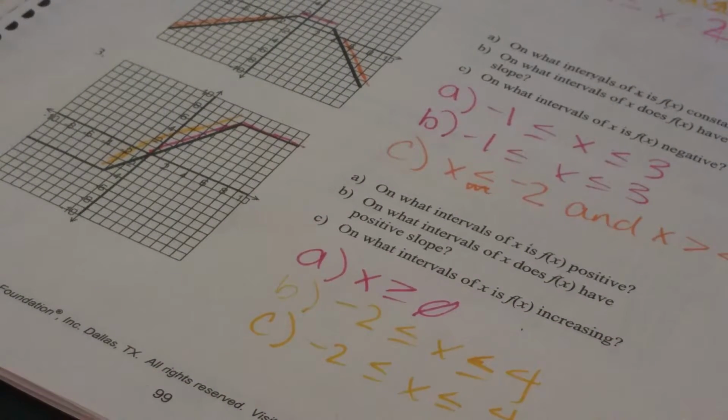If you finished with analysis of functions, put your name on it and turn it into the tray, and then start on write equations, or you could talk about it together in your groups. Make sure you finish both of them before you leave me tomorrow. That's all I want you to do. These pages, that and the write the equation of the line. It says write the equation of the line at the top.